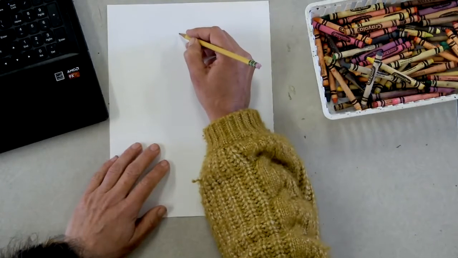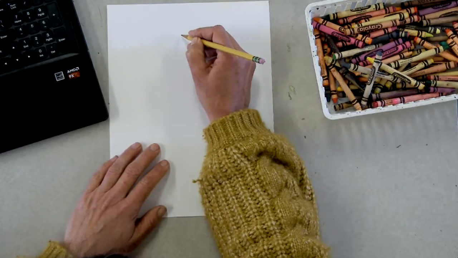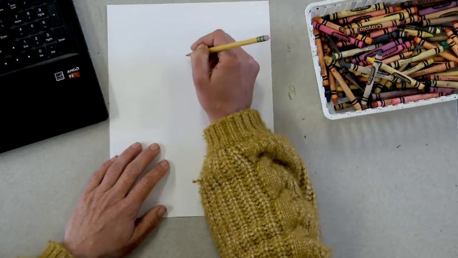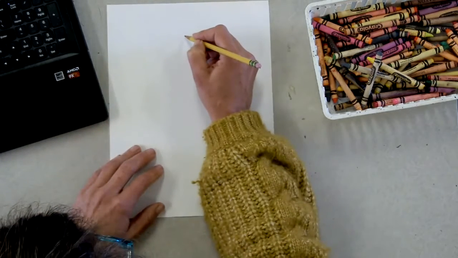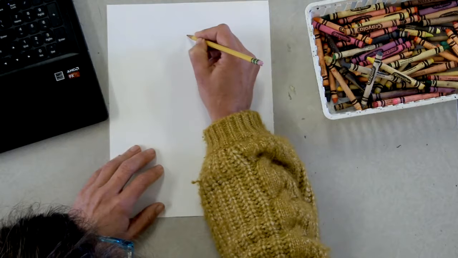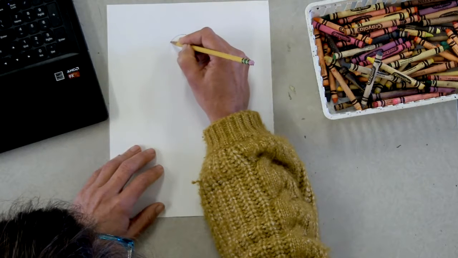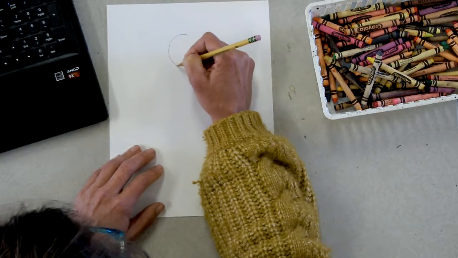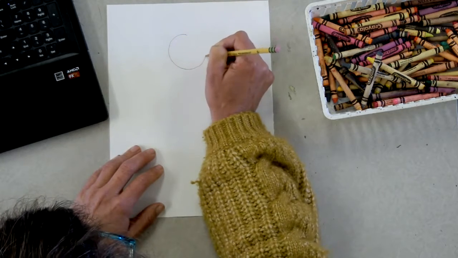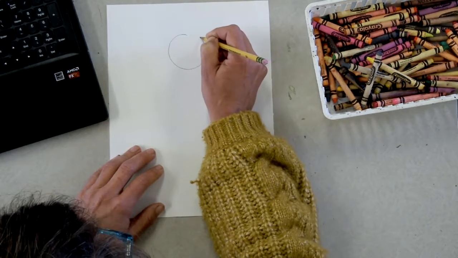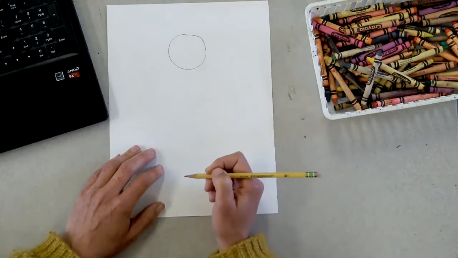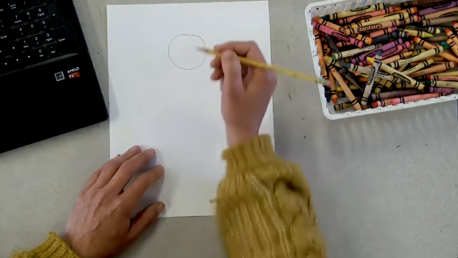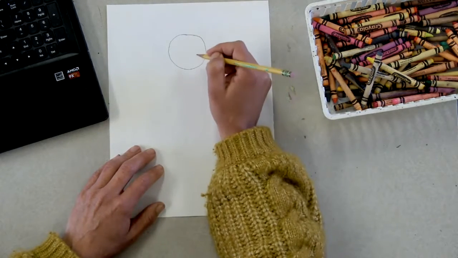So, the first thing you're going to do is towards the top of your paper, you're going to draw a circle. Your circle isn't going to be too big, it's not going to be too small. You just want to be able to draw a nice big pigeon. So here I go. I'm going to go nice and slow, and I'm drawing dark so you can see what I'm doing. But normally, when I'm making a drawing, I like to draw light until it's just right.